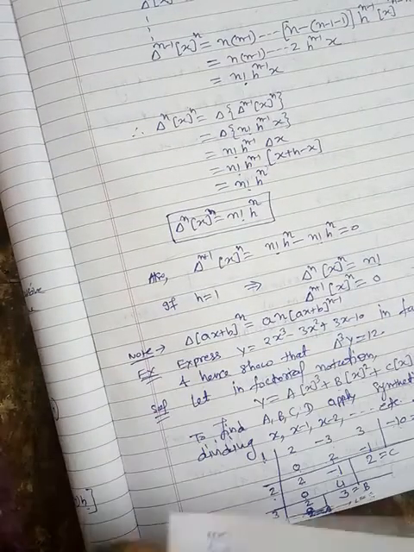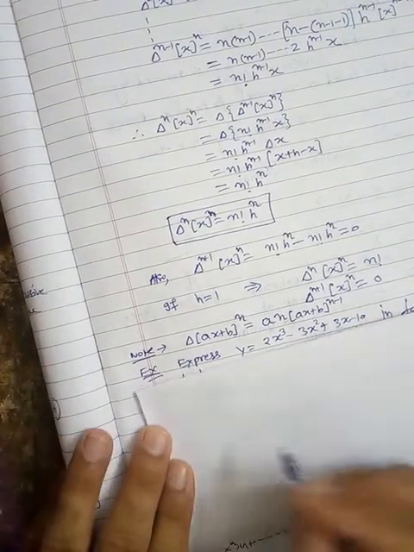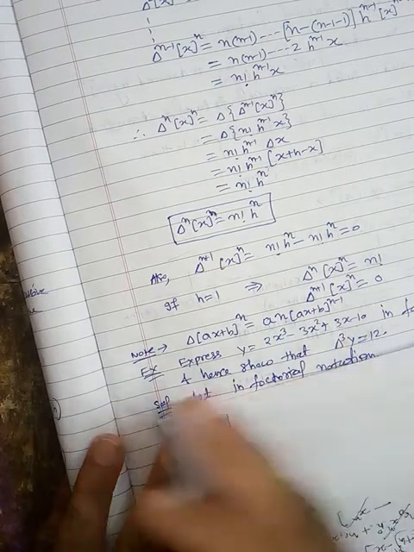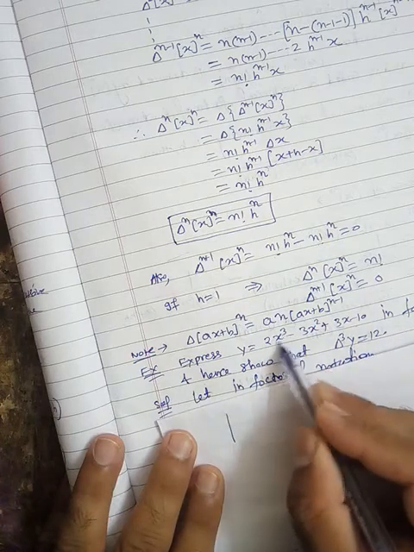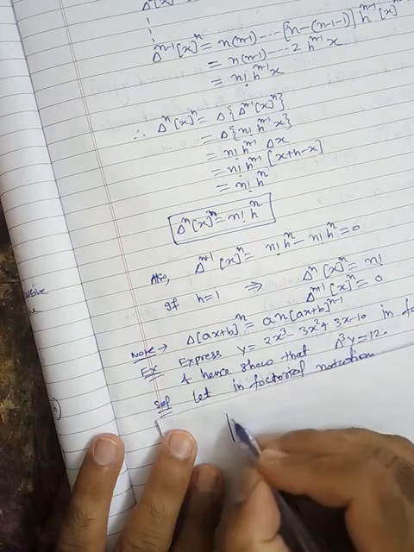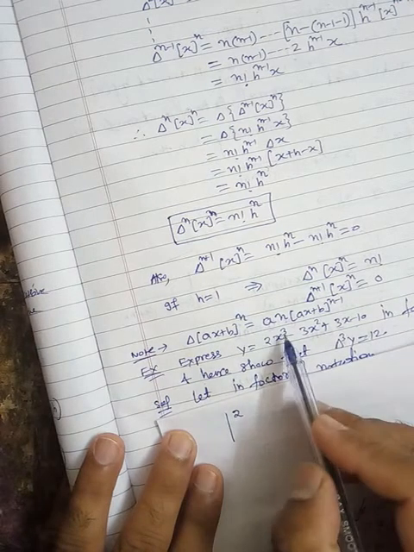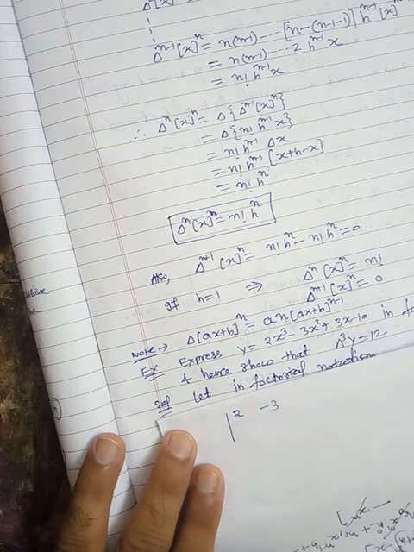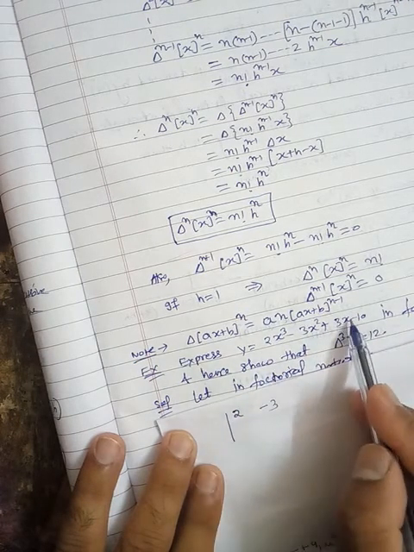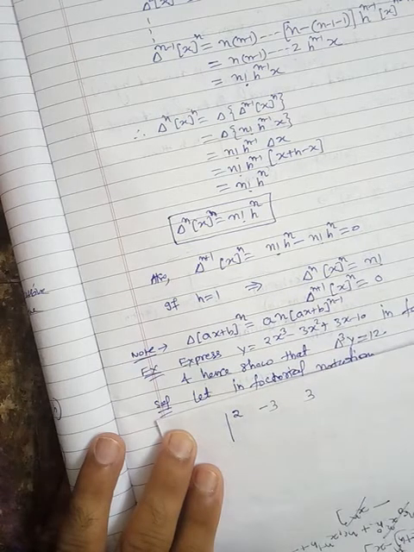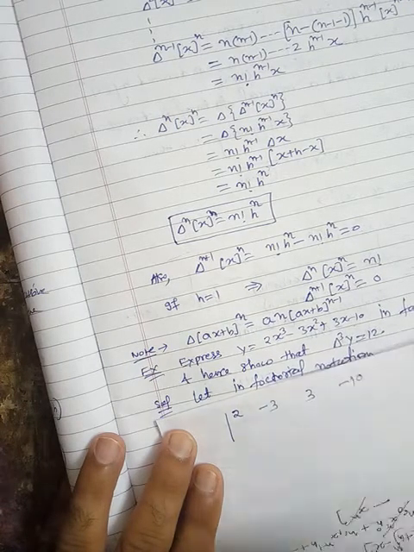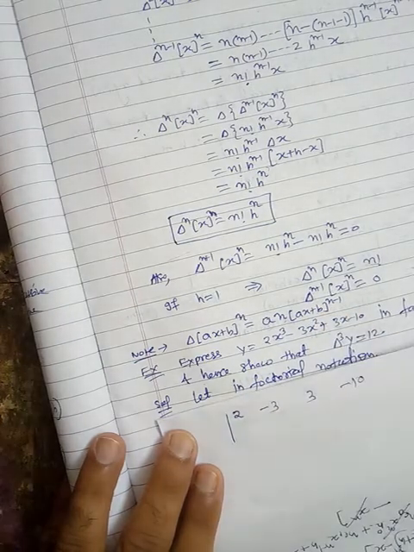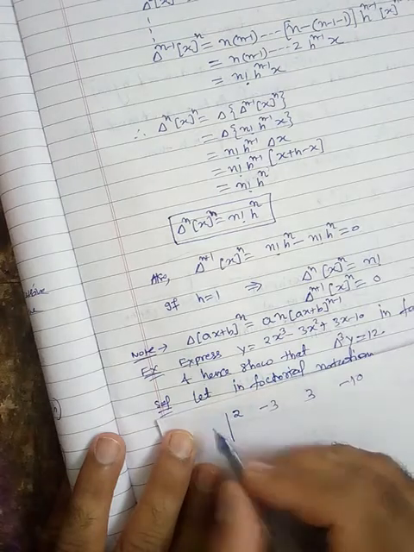The procedure is that first you have to write down the powers in decreasing manner. The highest power in the given polynomial is x cube, its coefficient is 2, so write it down here. Then the next highest power is x squared and the coefficient is -3. Then the next is x with coefficient 3, and then the constant is -10. If for example a term is not given to you, you have to write down 0 there. So you must not miss any term.